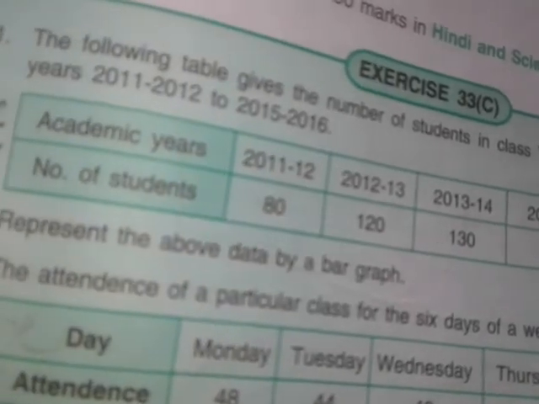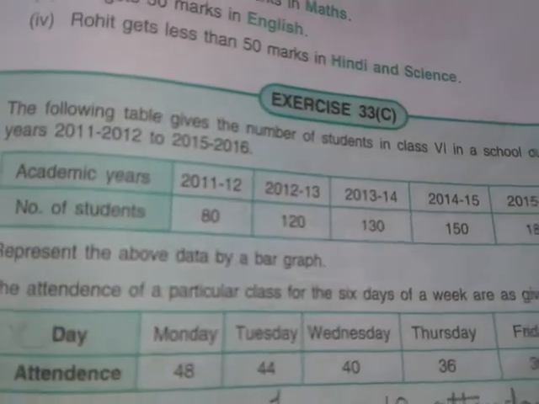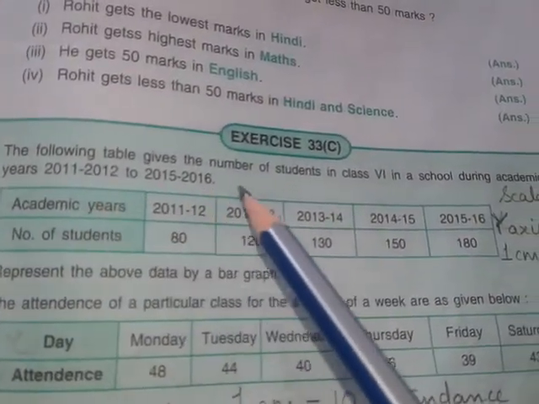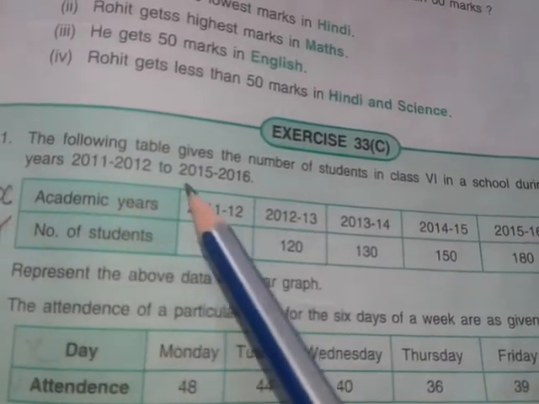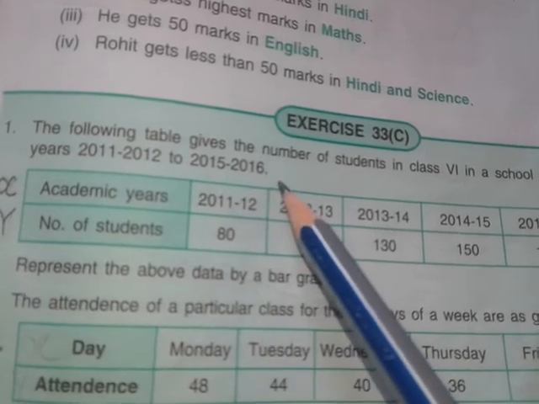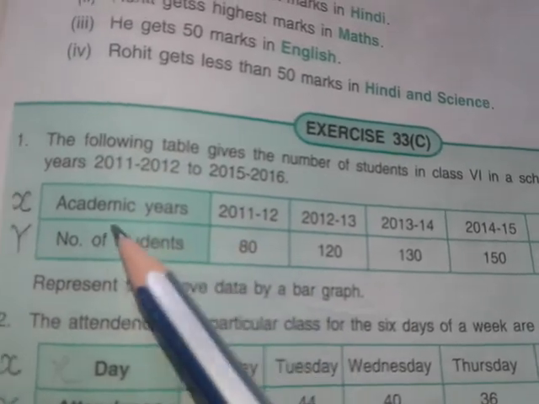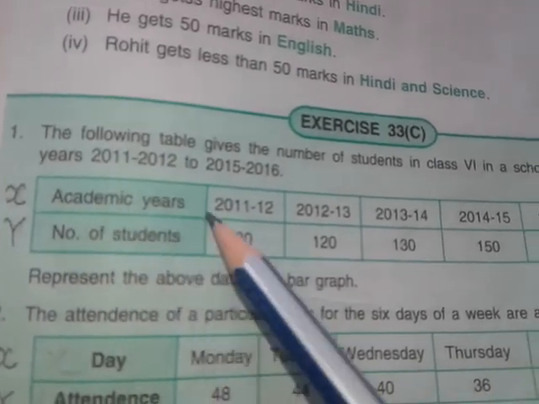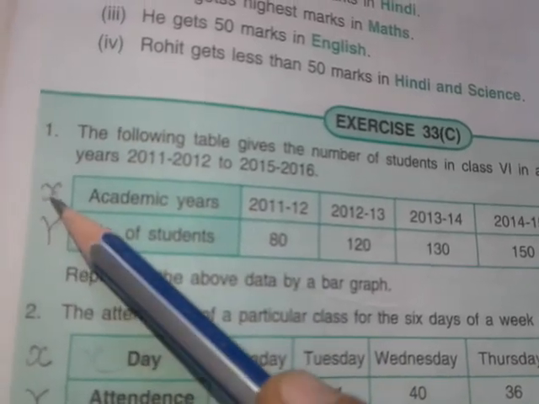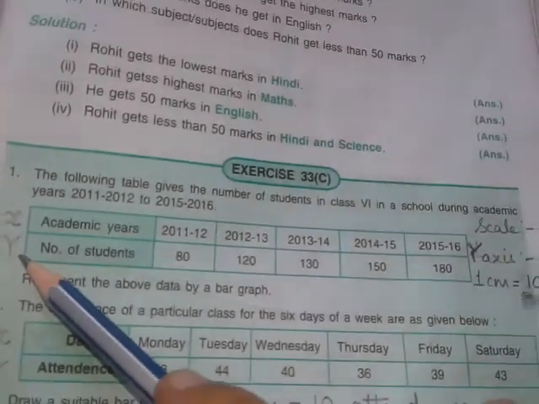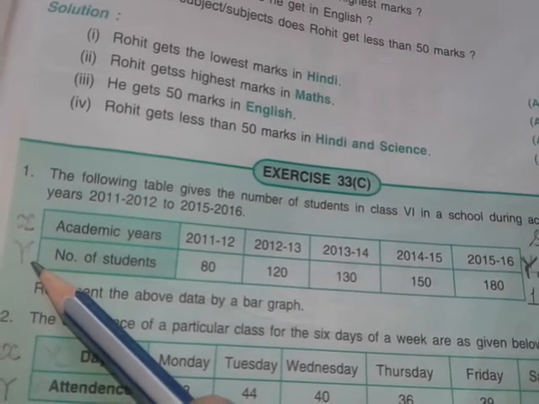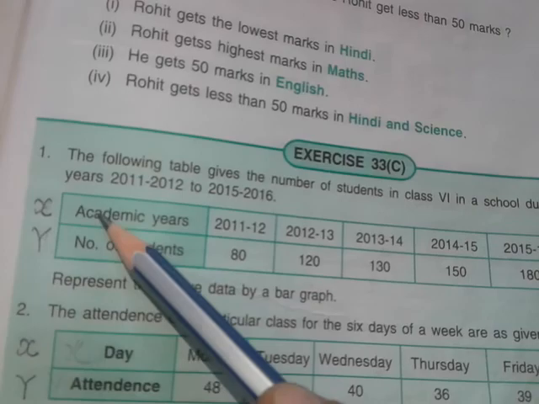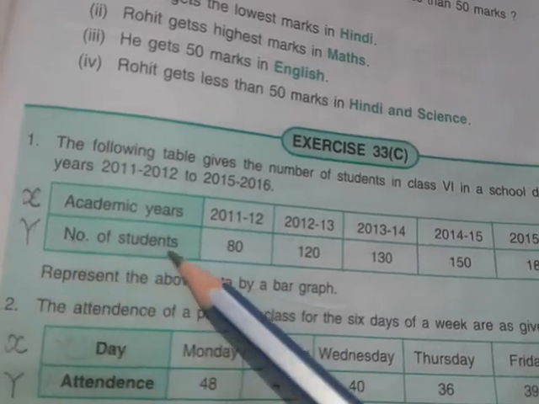So let's see question number 1. The following table gives the number of students in class 6th in a school during academic years 2011-12 to 2015-16. So academic years and number of students: this on x-axis and this on y-axis. Last year I had explained x and y-axis very well. So for x we will take academic year, and for y we will take number of students.